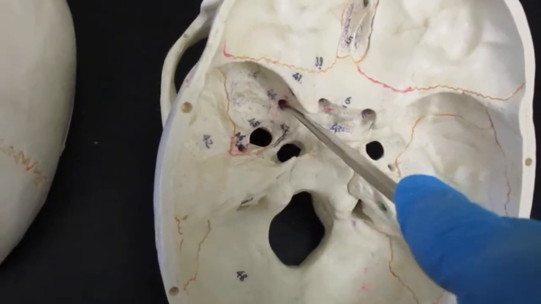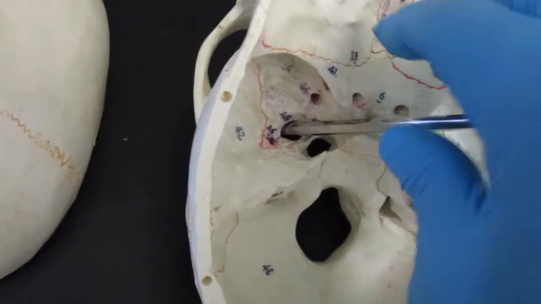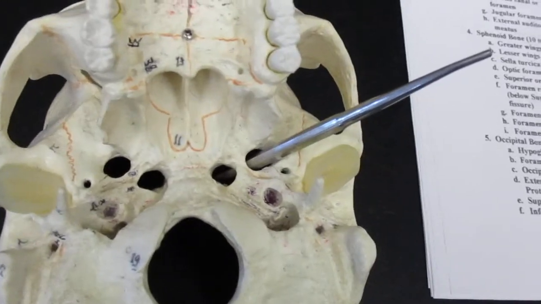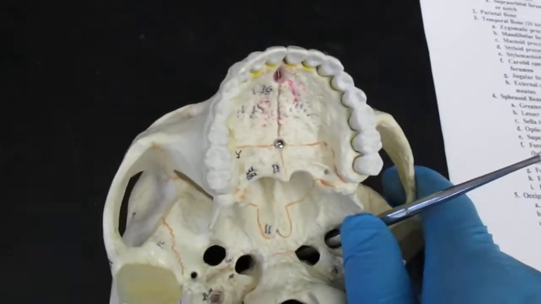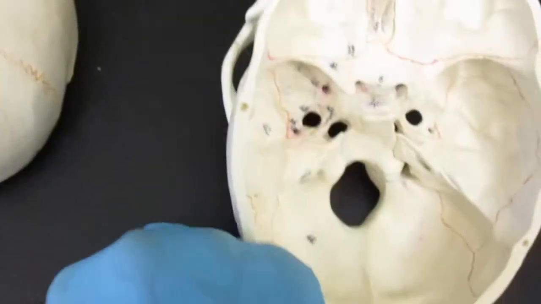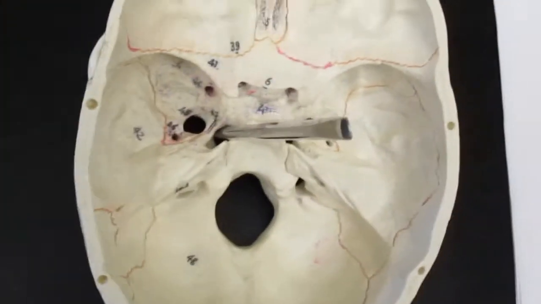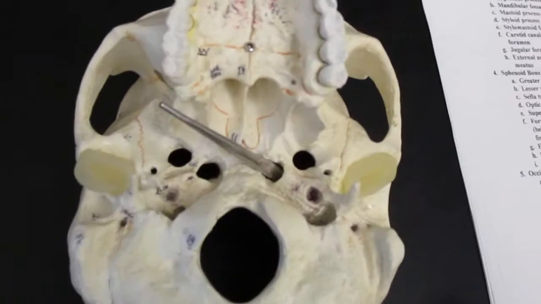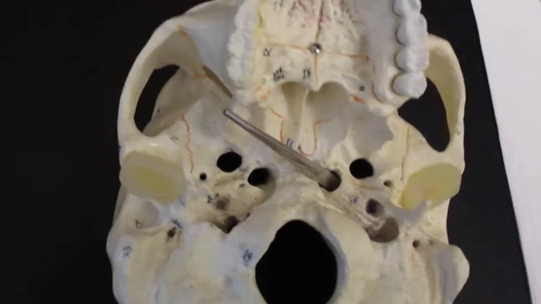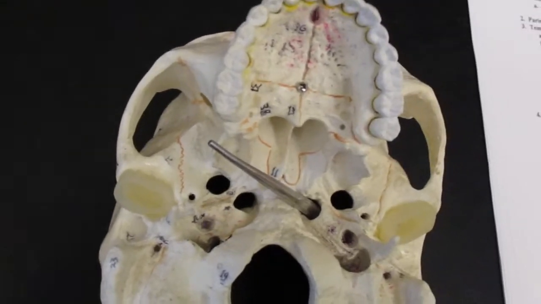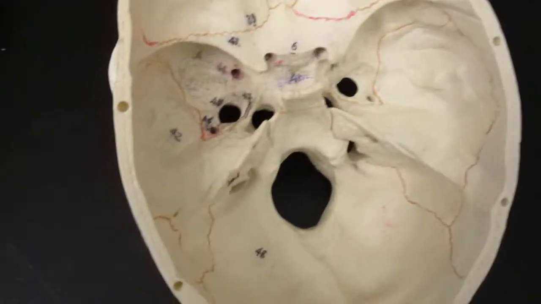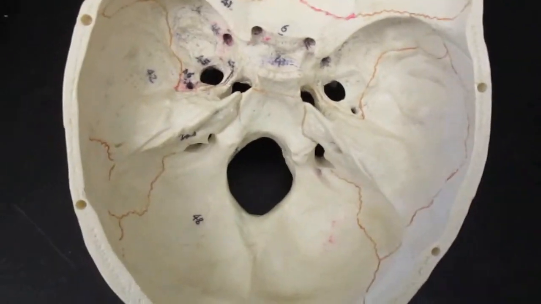So let me show you the ovale from the inferior view. So here is the foramen ovale right here from the inferior view. And let me show you the foramen lacerum from the inferior view. So here is the foramen lacerum here. We flip it over, and here is the foramen lacerum as well. And I think that's about it for that.